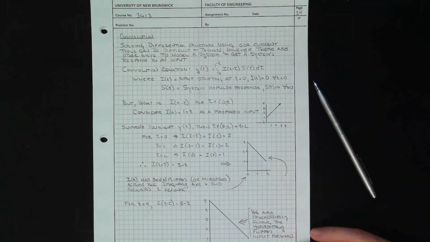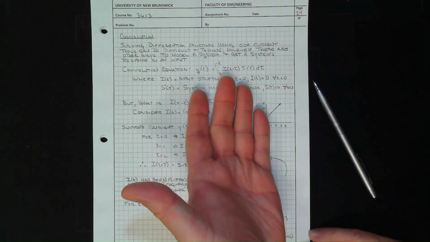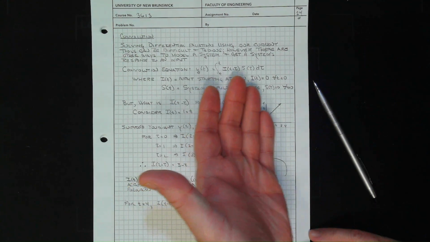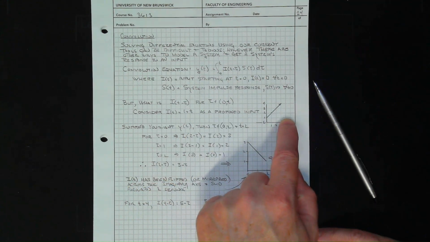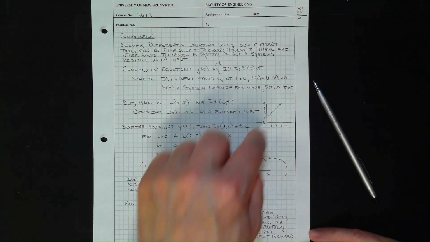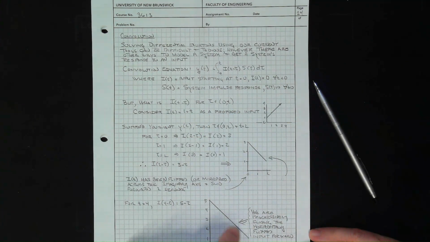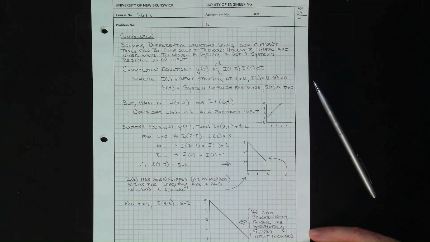And if we did this for t equal to 4, you can see, okay, we slide this here, and then we move it out 4 seconds. So that'll put the 1 here at the 4. And then since this is at 45 degrees, that'll be 2, 3, 4, 5. And we could go through this whole process and you'd find what we did here, that'd be the equation.